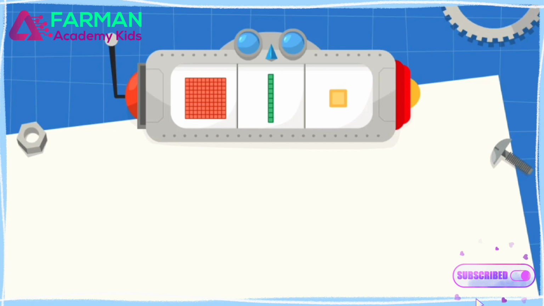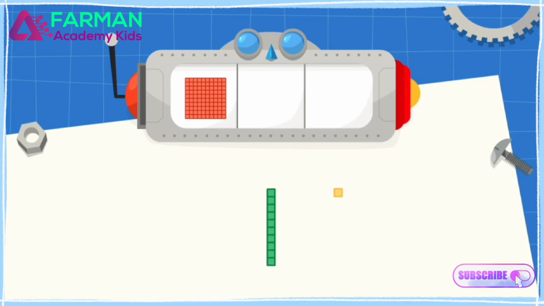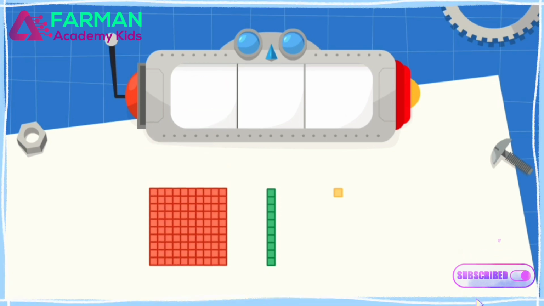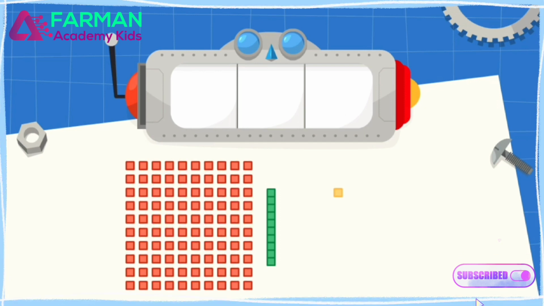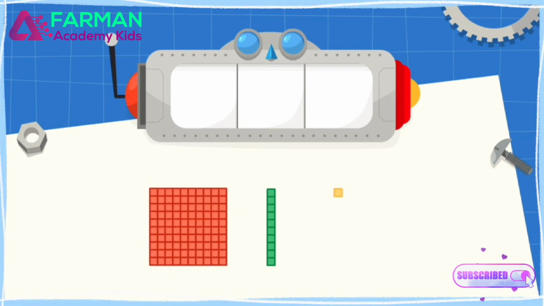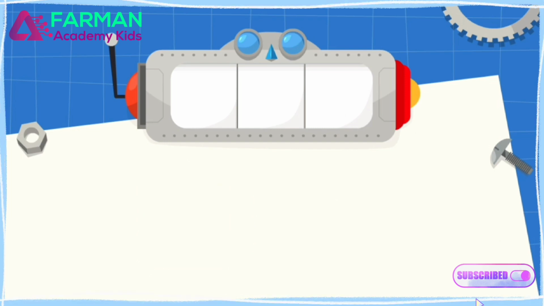Numbers can be shown in many ways. This is 1 block. This is 1 rod. It contains 10 blocks. And this is 1 flat. It contains 10 rods, or 100 blocks. Robot, give us a number, please.